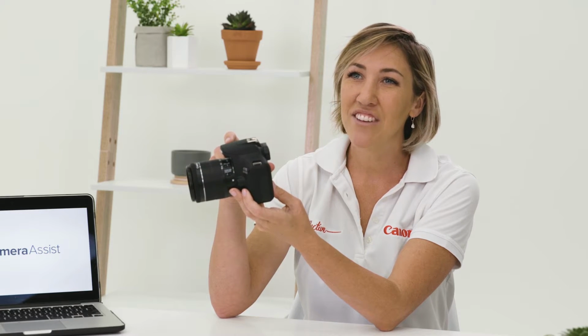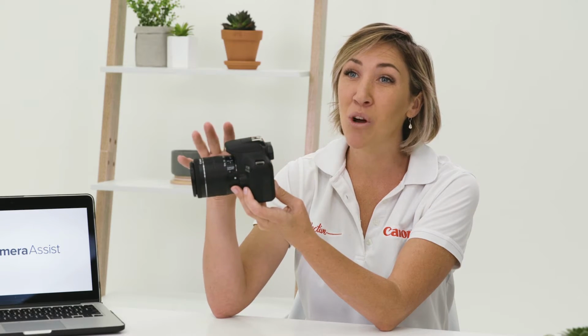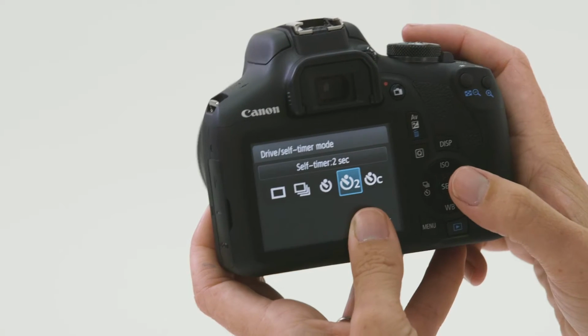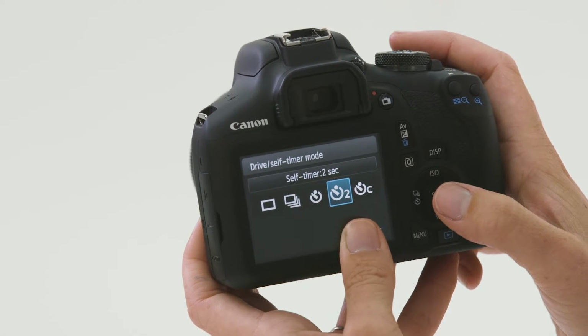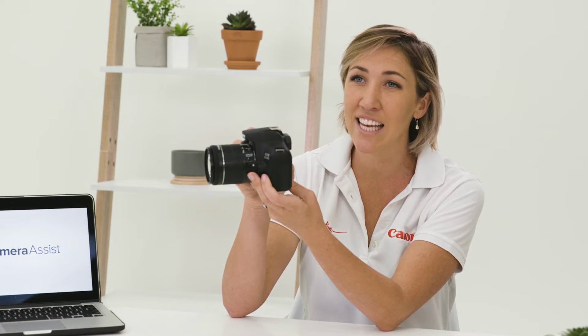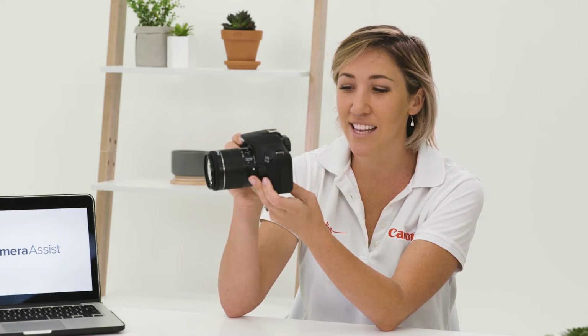The second one you have is the 2-second self-timer. I use this mode all the time when I don't have my cable release for the camera. It's a really great way just to make sure that when you do press the button, your hands are completely free so you won't accidentally wobble the camera. I use this mode all the time when I'm taking photos at nighttime and I have a very long shutter speed. It really helps to make sure that my camera is nice and steady when the shutter is activated.